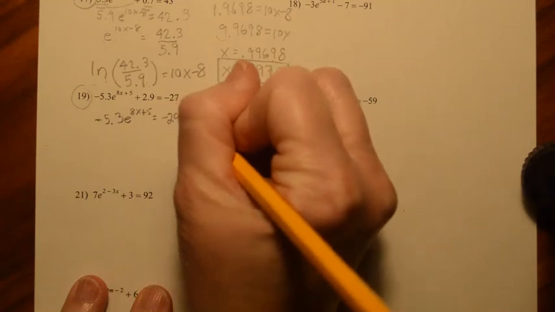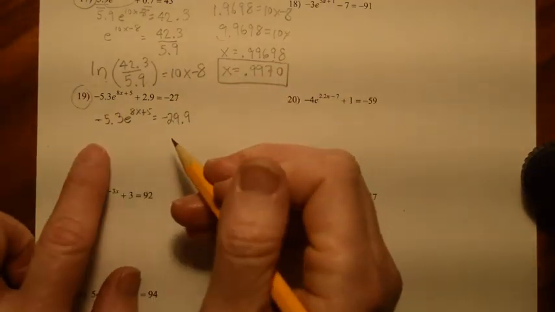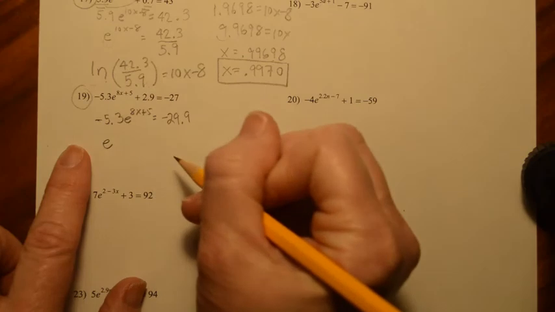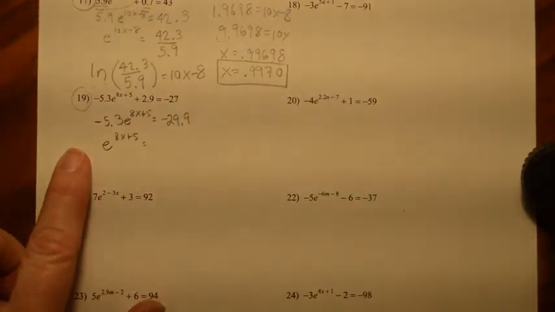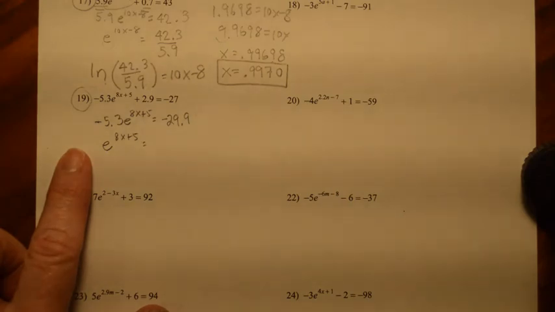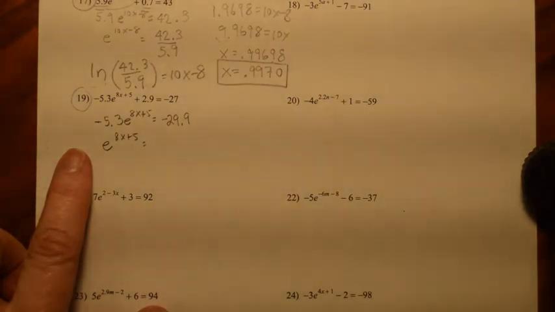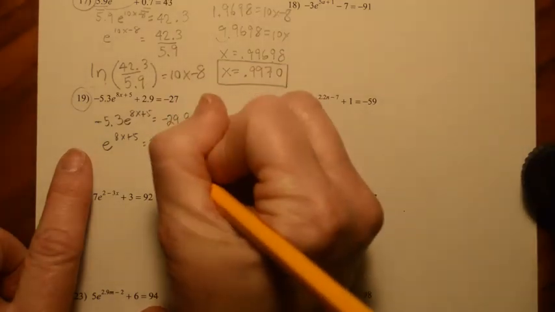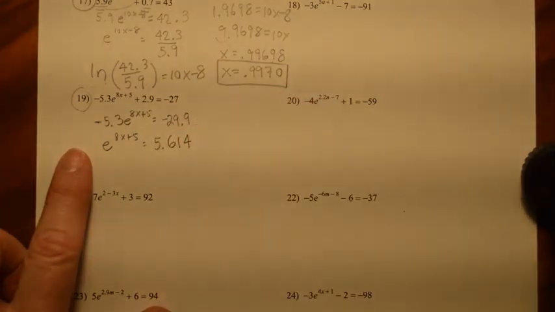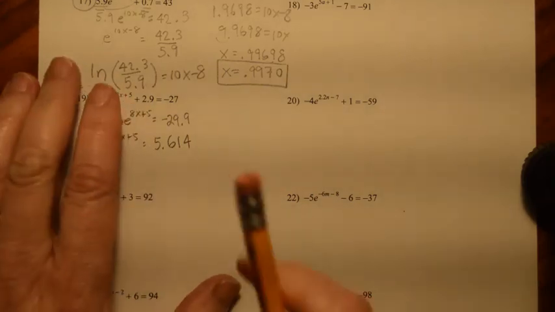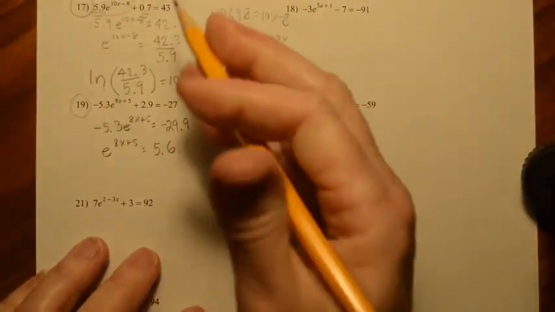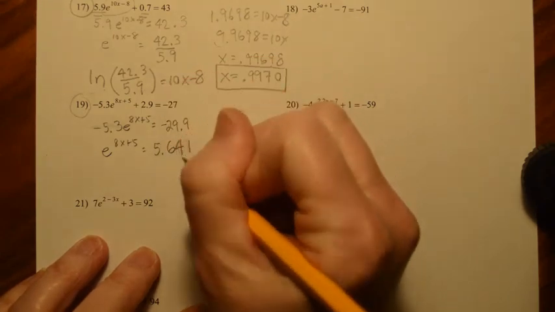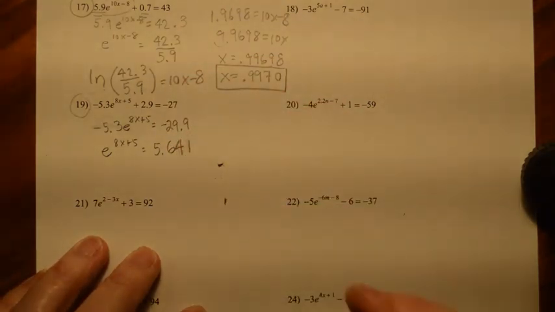Divide both sides by negative 5.3, so we get e to the 8x plus 5 equals 5.6415.